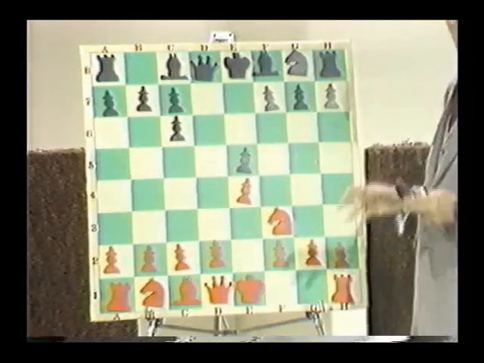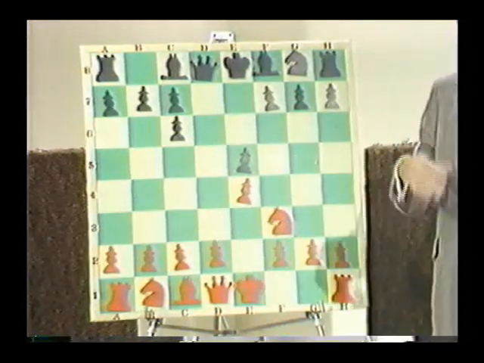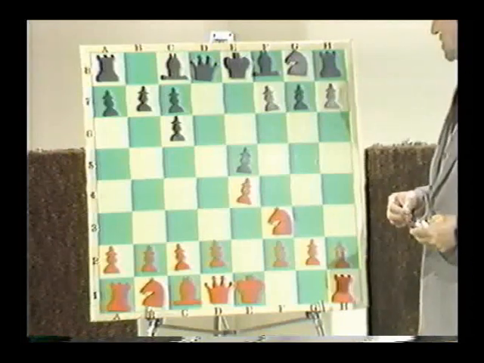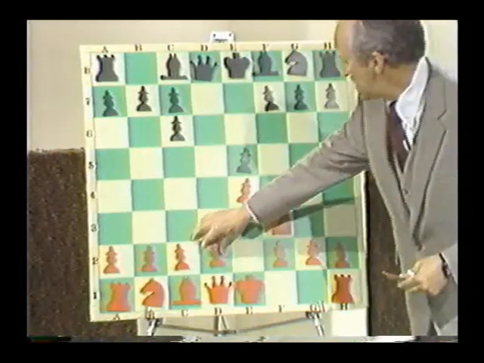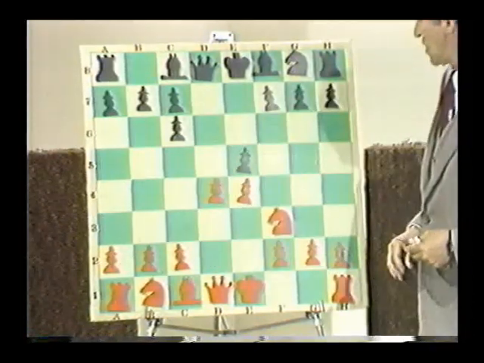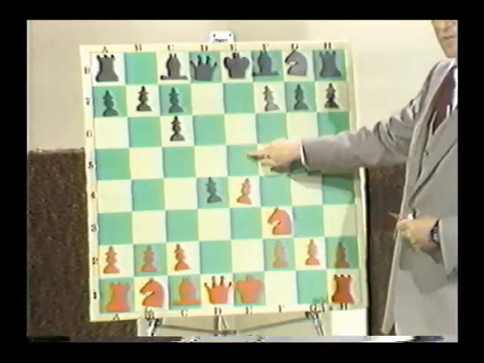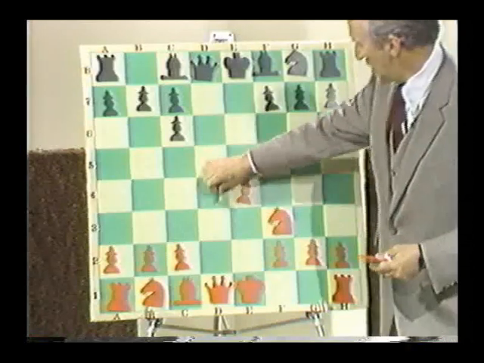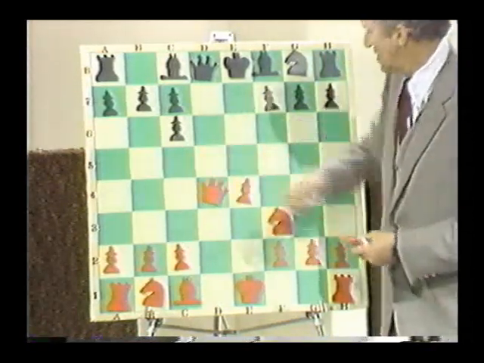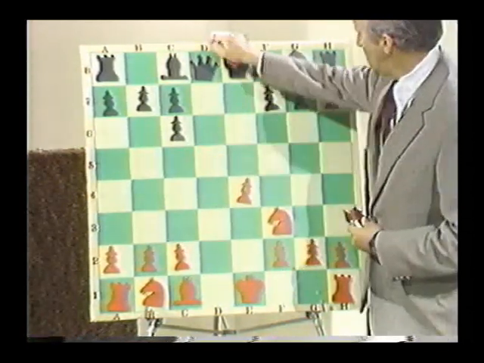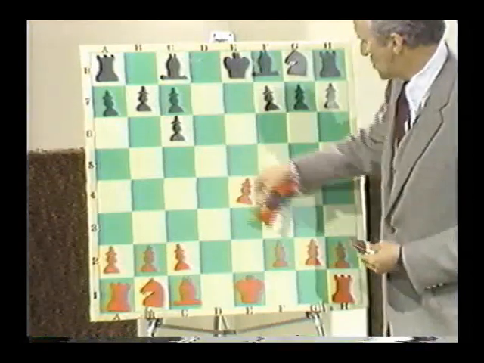Now here are some positional characteristics which are arising out of the opening immediately. White then plays pawn to queen 4. Then after pawn takes pawn, removing this central pawn, and queen takes queen, queen takes queen, and knight takes queen.